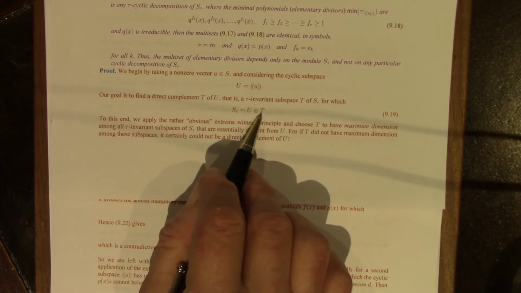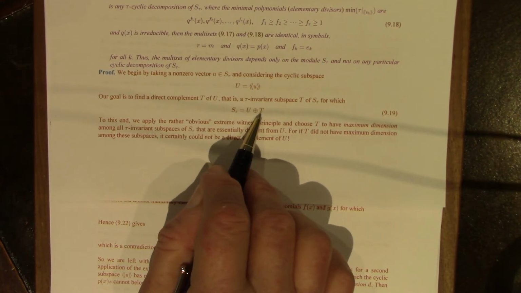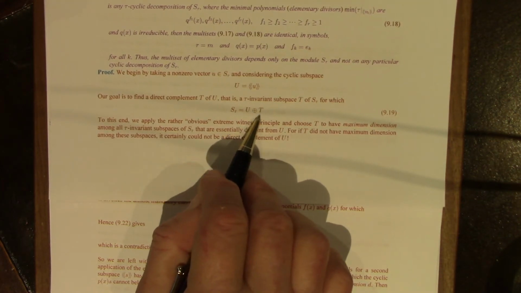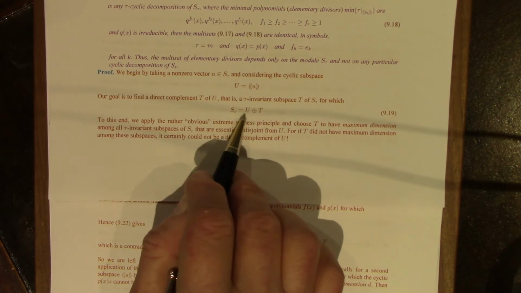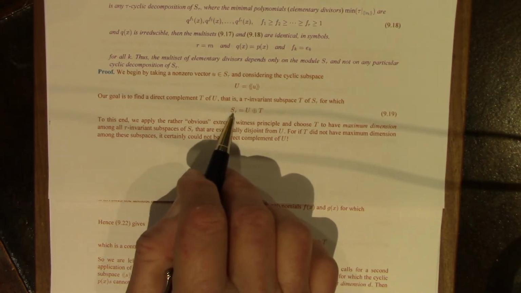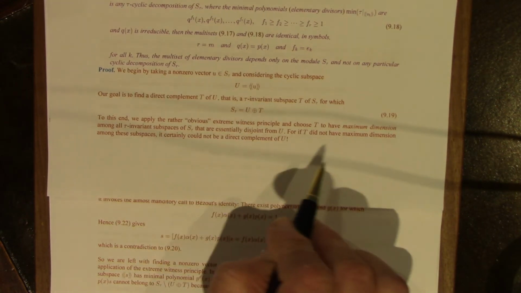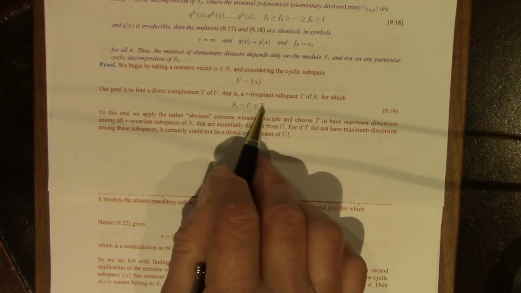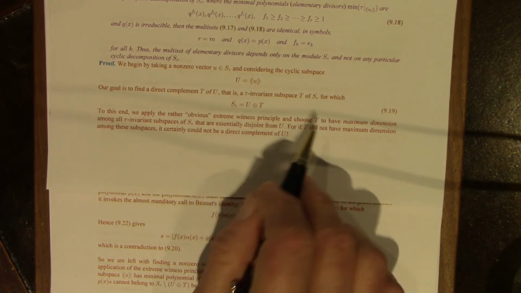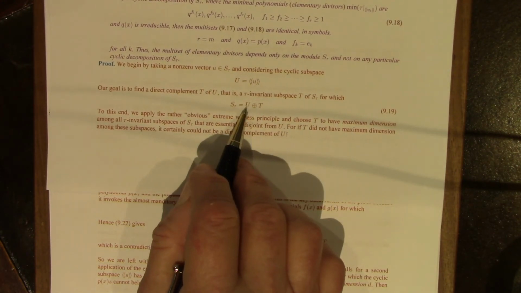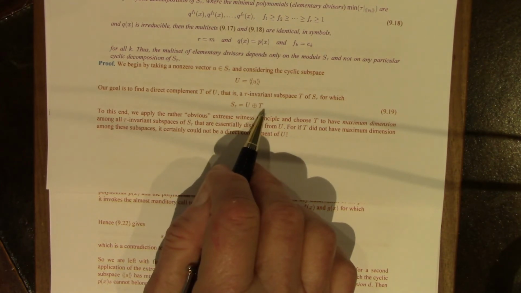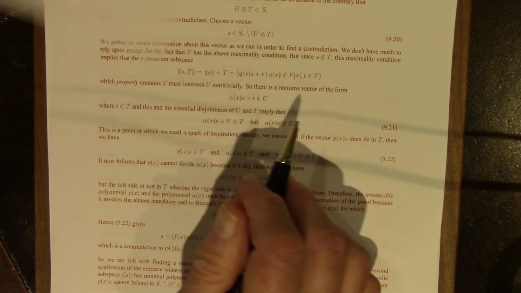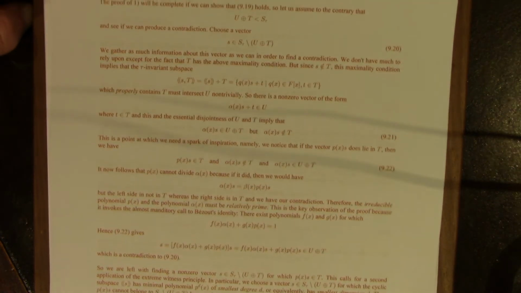If it doesn't have maximum dimension in that family, there'll be a bigger submodule that's essentially disjoint from U, so this cannot, while this could be direct, it can't be all of S sub tau. So we don't have any choice, really. If we're going to find a T, it has to be in the family of submodules that are essentially disjoint from U, and it has to be the biggest possible. There may be more than one choice, but those two conditions are necessary.